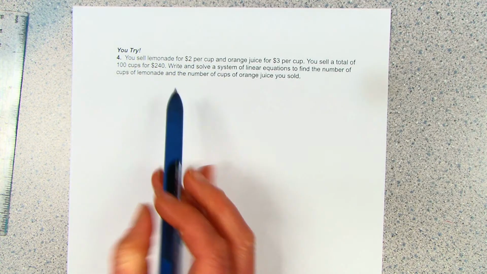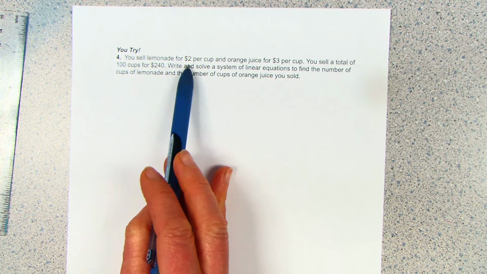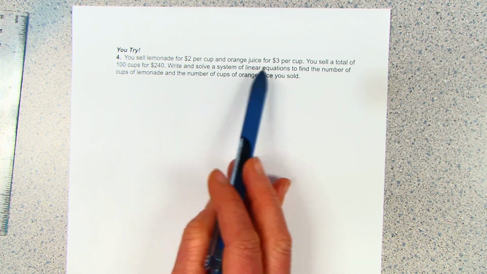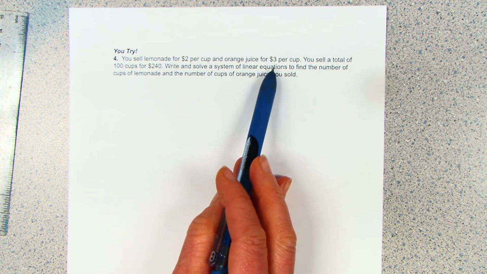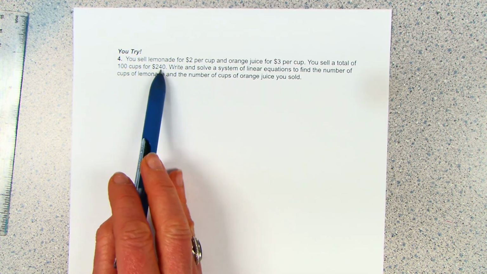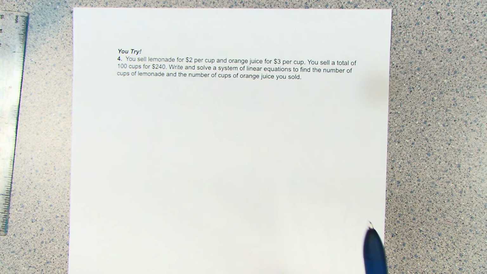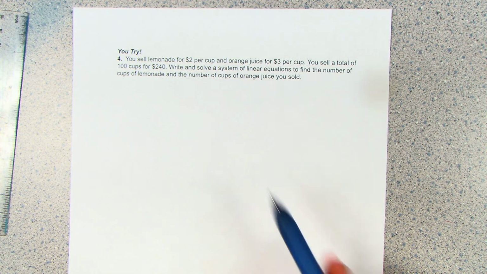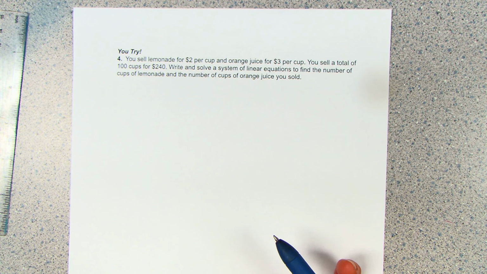Right, you have one you try that's very similar. You sell lemonade for $2 per cup, orange juice for $3 per cup, a total of 100 cups that costs $240. Write and solve a system of equations to find the number of cups of lemonade and cups of orange juice that you sold. Are you impressed with yourself that you are learning how to work a problem that is that hard? That's a pretty challenging problem.